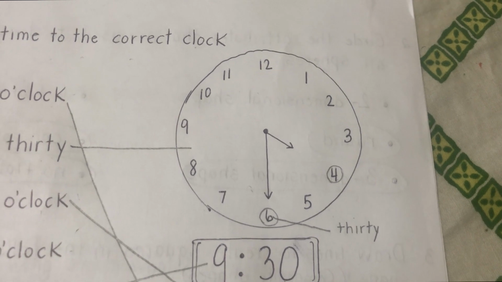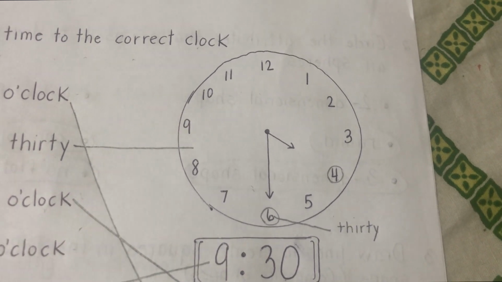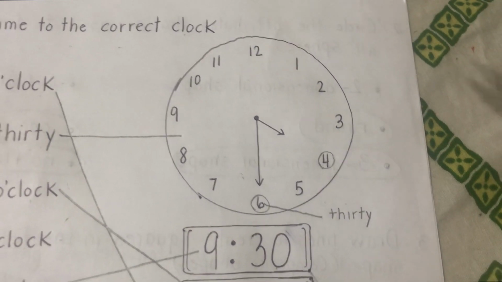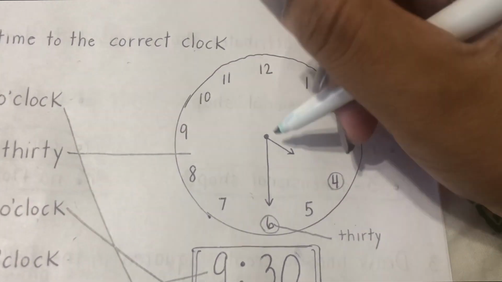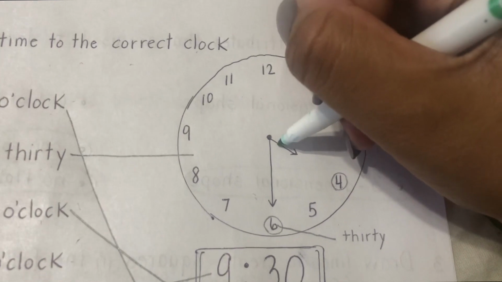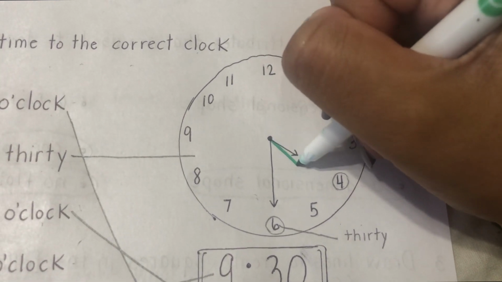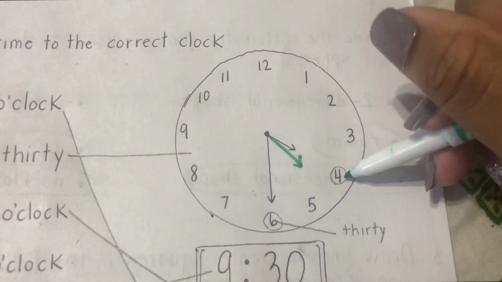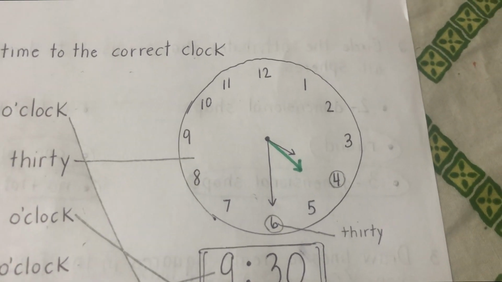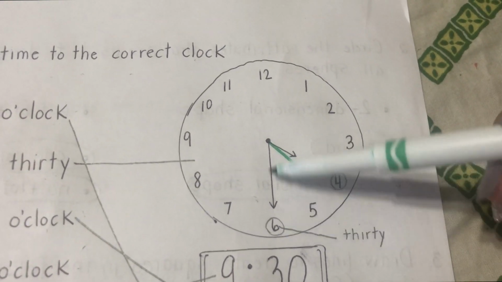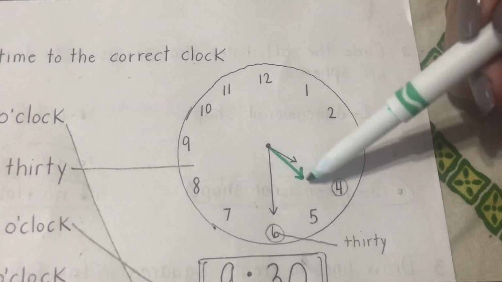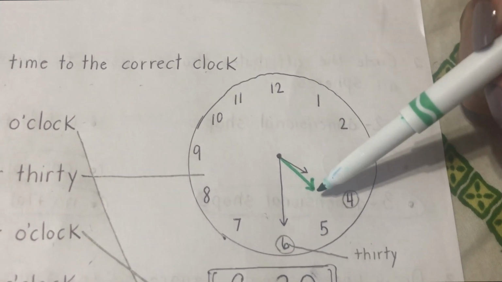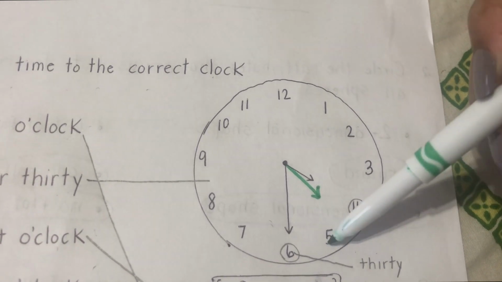Before we continue, Congo Nation, I want to Sankofa rewind 2 of our clocks. This clock here that reads 4:30, I want to adjust this hour hand and make sure that it is between the 4 and the 5. Remember, when the minute hand is on 30, which is halfway around the clock, the hour hand has to be halfway between the hour and the next hour.